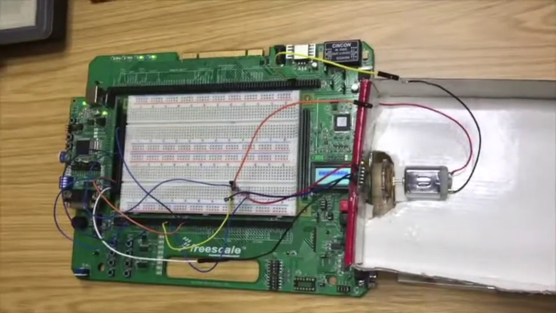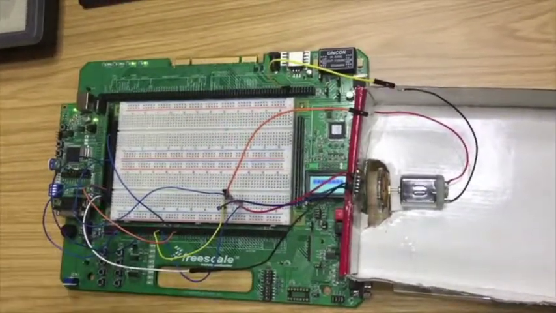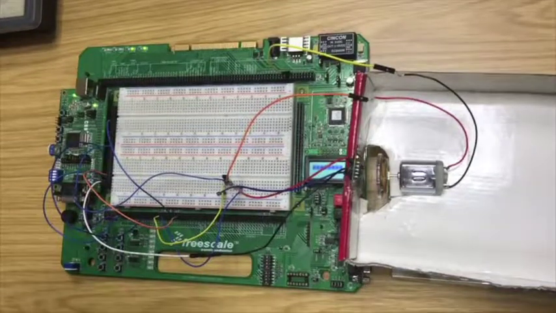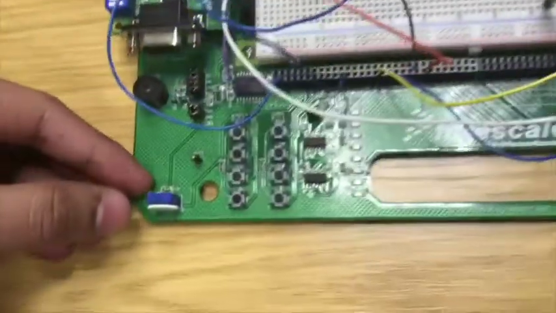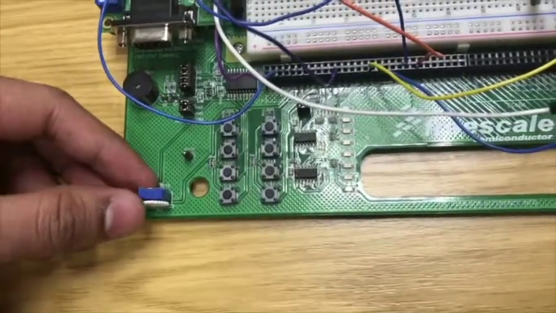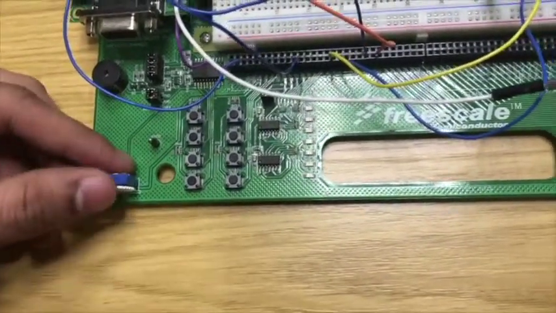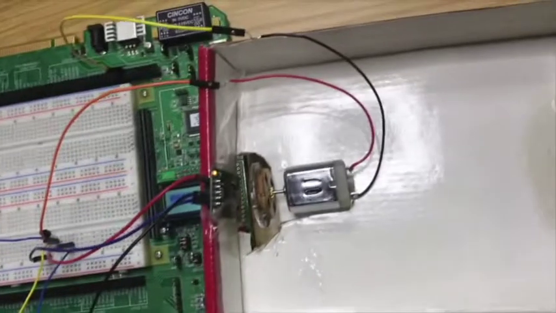Hello everyone, this is a Freescale development kit. We have used this kit to develop a program for cruise control of a car. The potentiometer on the Freescale kit represents the accelerator pedal of a car, and the input from this potentiometer is used to drive the DC motor.